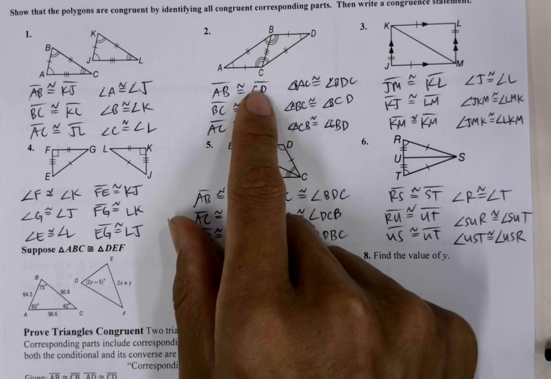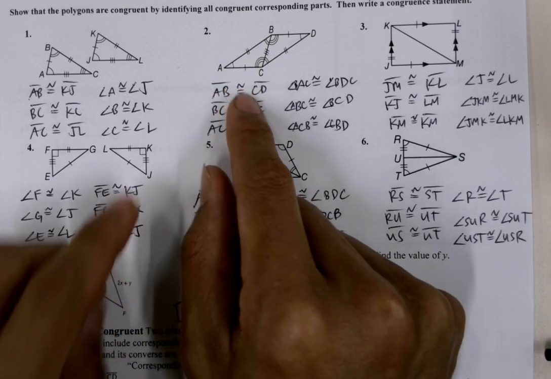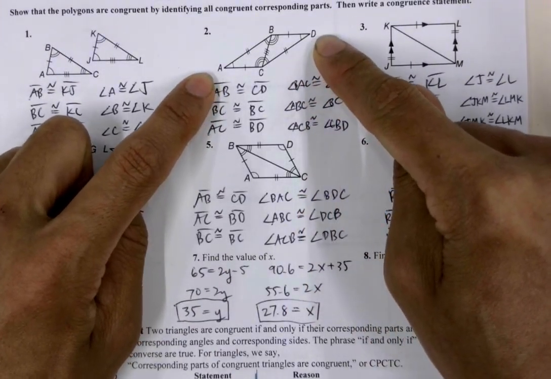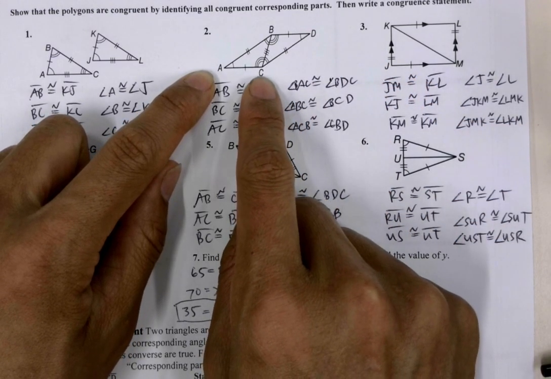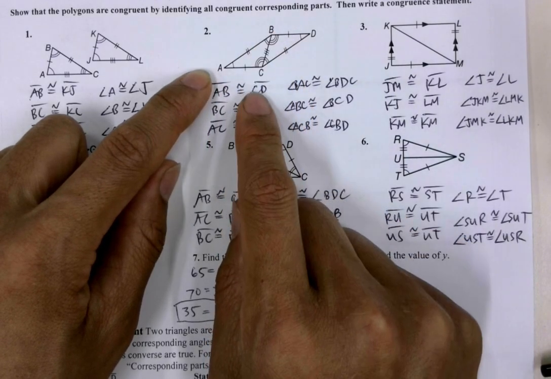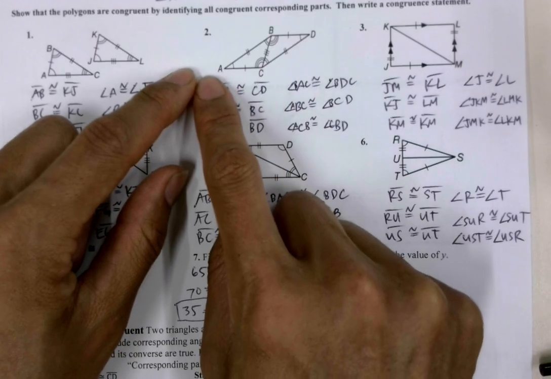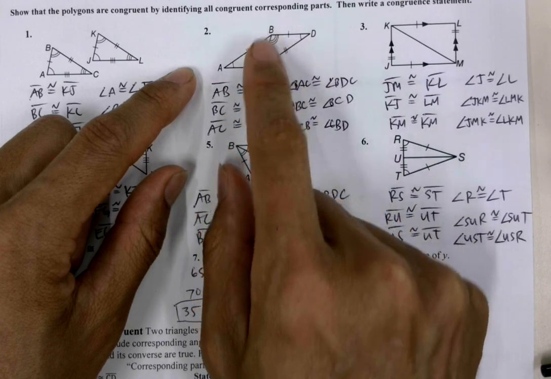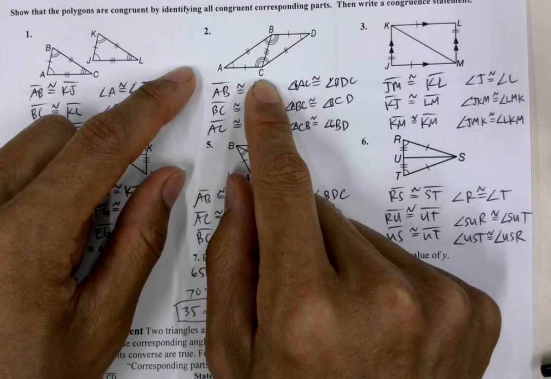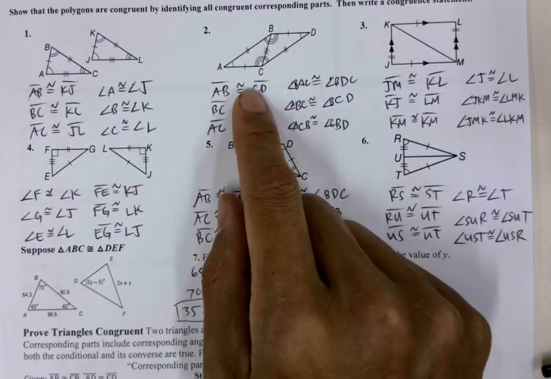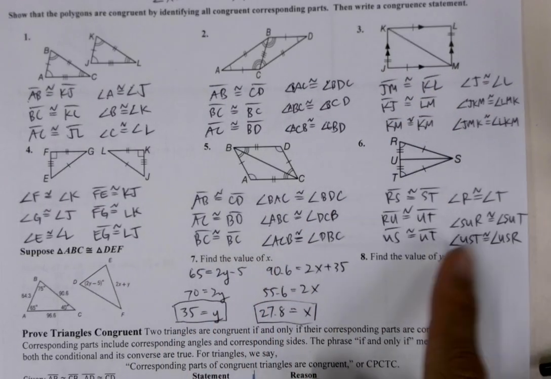However, if we're over here, we need to use 3 letters to specify some of these angles, right? For angle A and D, we could use just one letter because there's only one angle using that vertex. However, for angle ACB, we have to use 3 letters because if we say angle C, we don't know if we're talking about angle ACB or angle BCD. Right? So because 2 angles use the vertex C, we need to use 3 letters to specify the angle. So same thing goes on over here, and same thing goes on over here and over here.